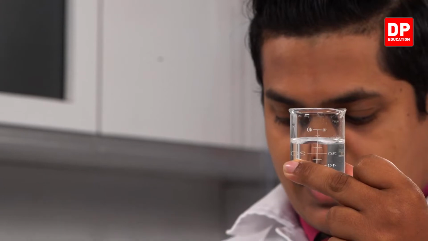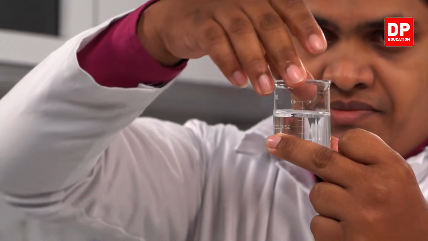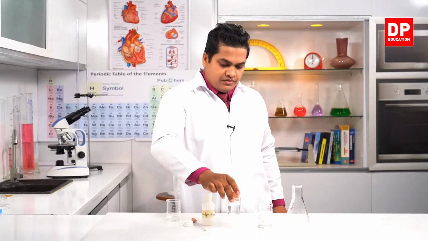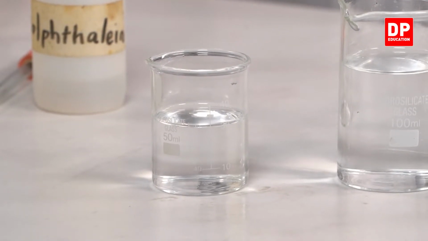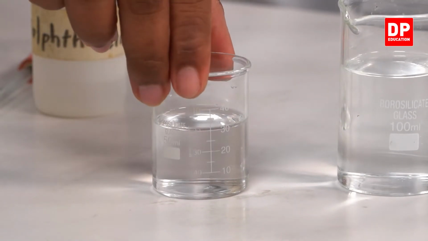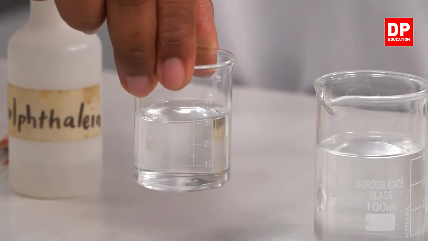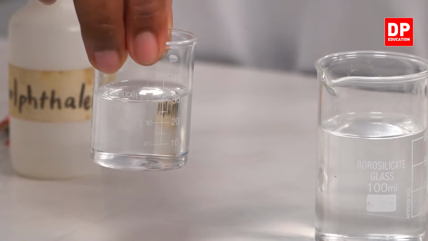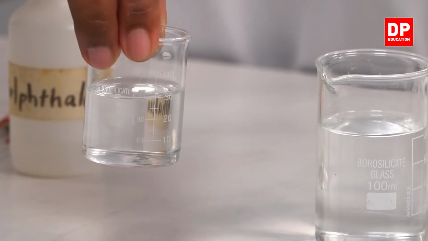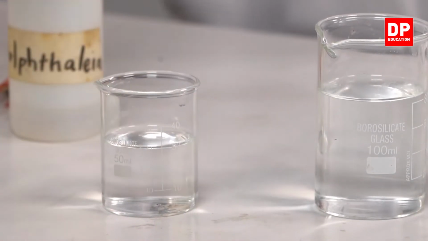Right. So I have measured 30 milliliters of sodium hydroxide solution. See? I have 30 milliliters of sodium hydroxide.